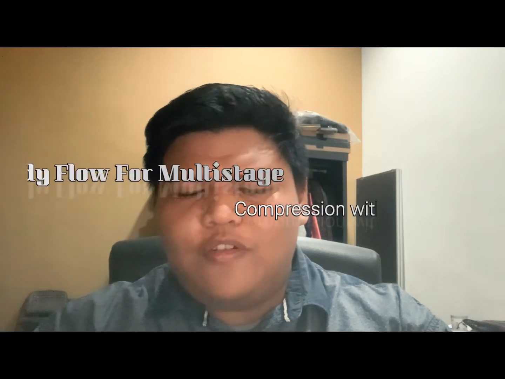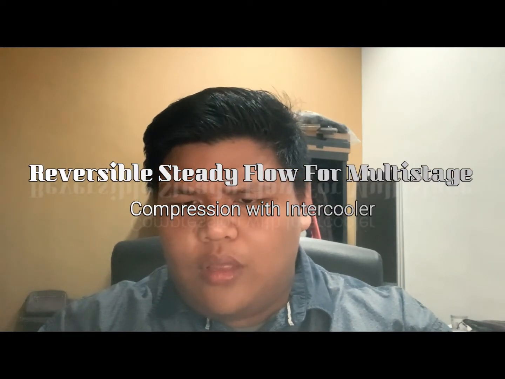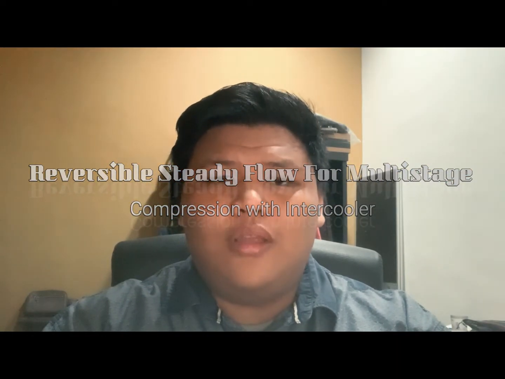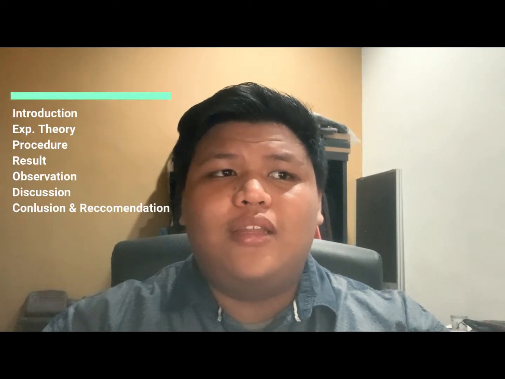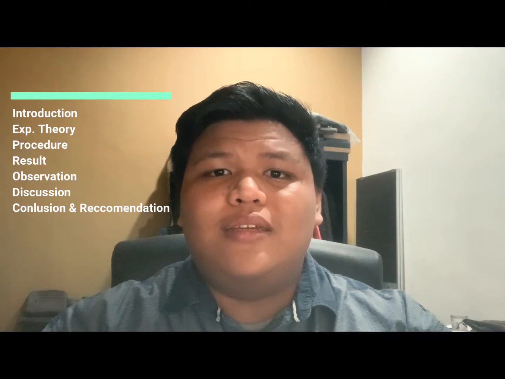And for today, we will present our open-ended experiment, which is a reversible steady flow for multistage compression with intercooler. This presentation will consist of 7 subtopics, which are introduction, experimental theory, procedure, result, observation, discussion and conclusion. Each group member will present according to their task given before the experiment was done. Let's begin.